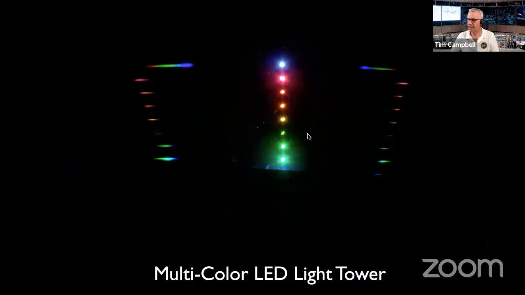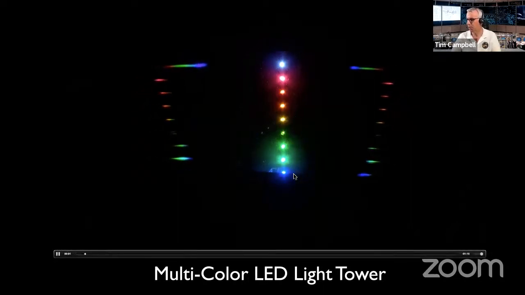This was that LED tower, and what we really wanted to point out was that the redder the color, the longer the wavelength, the more it shifts over to the right. The bluer the color, the shorter the wavelength, the less it shifts over to the right. And that's the whole purpose of spectroscopy.